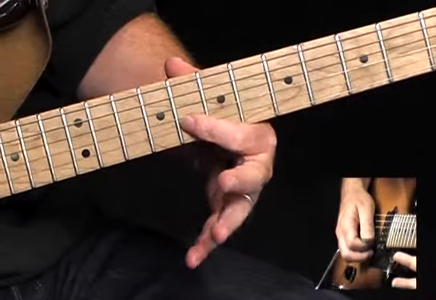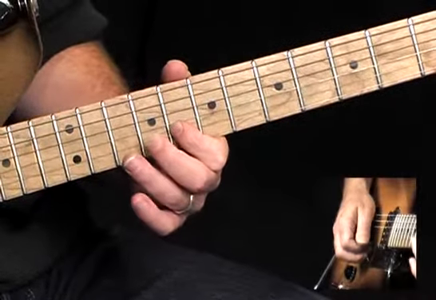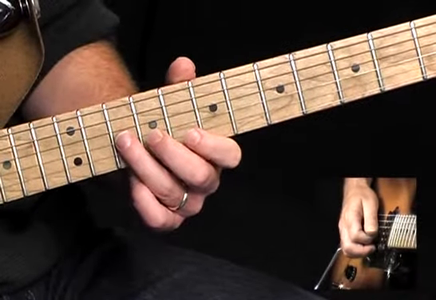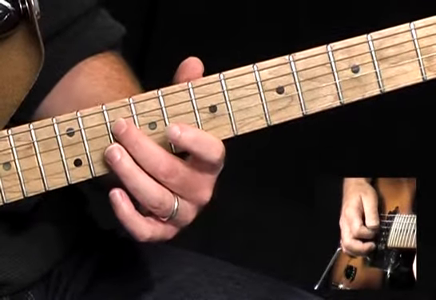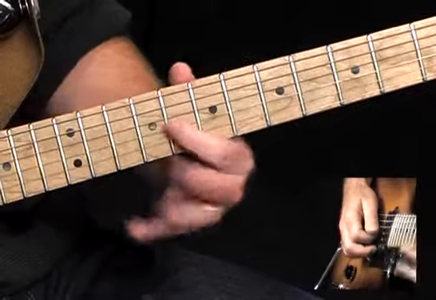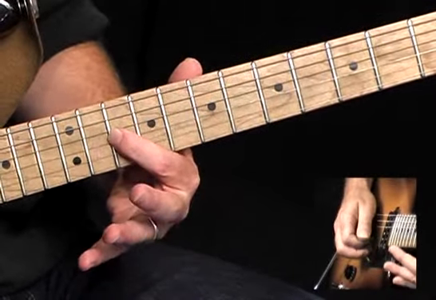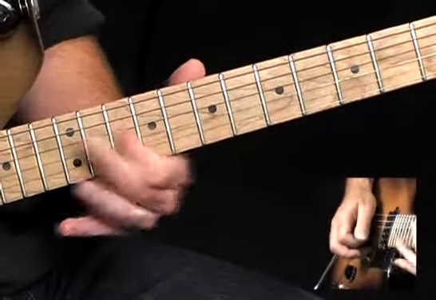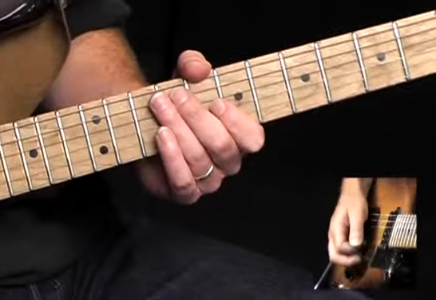On the B string, I'm going to play 8 to 9 and pull off back to the 8th fret. And then play down to the 10th fret on the G, down to the 10th fret on the D string, and slide up from 8 to 10 on the G string. One more time.